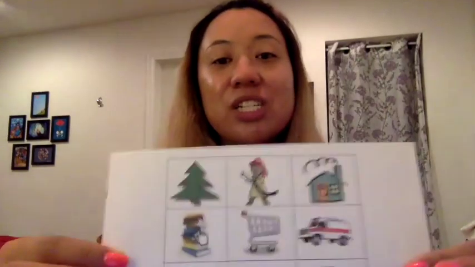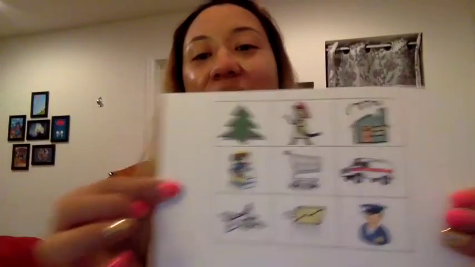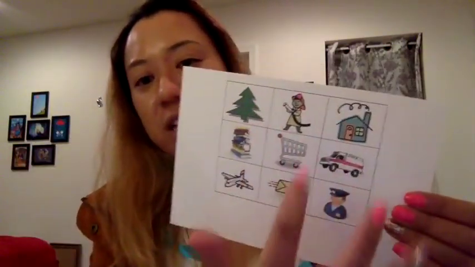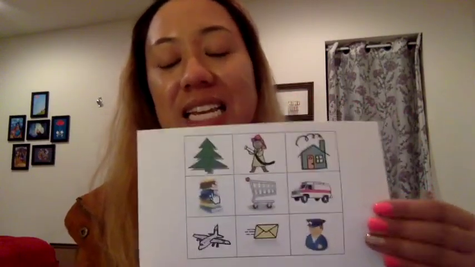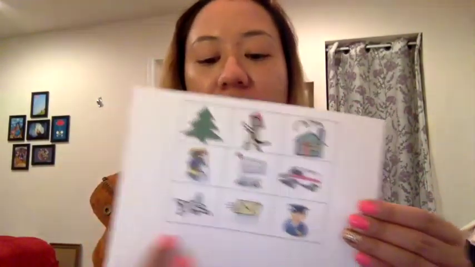So what you're going to do first is take your pictures and cut them out nice and neatly on these black lines.